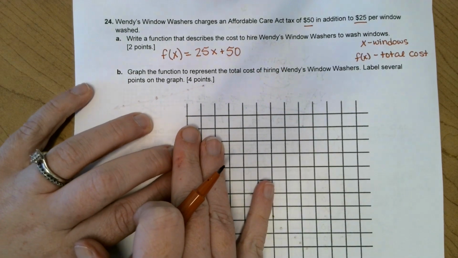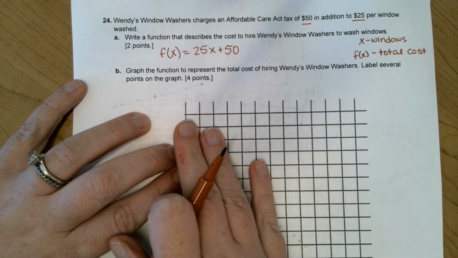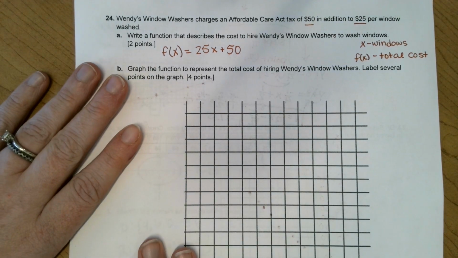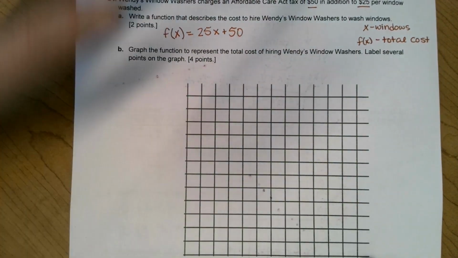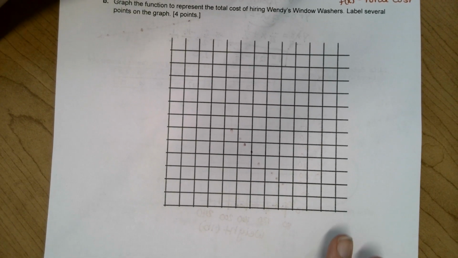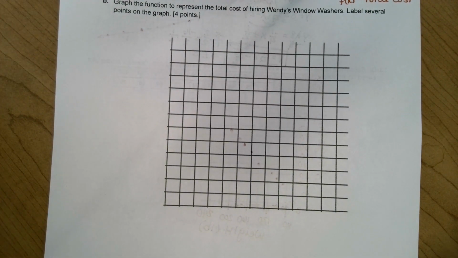All right, B, graph the function to represent the total cost. It says label several points on the graph. So we need to have good axes. I think y'all have figured out by now that if your axes aren't correct, then your graph's not correct. I know it feels like we're Nazis over it, but if it's not scaled right, a linear function will not be linear.